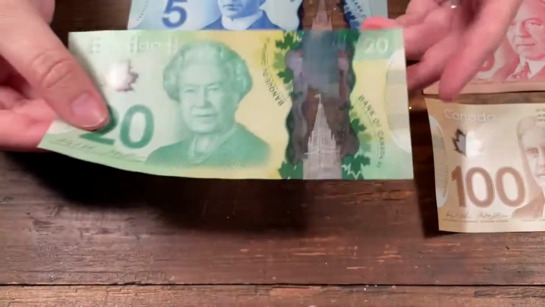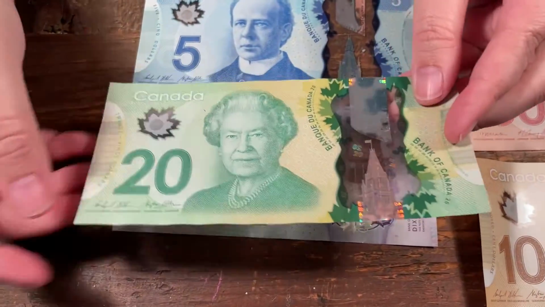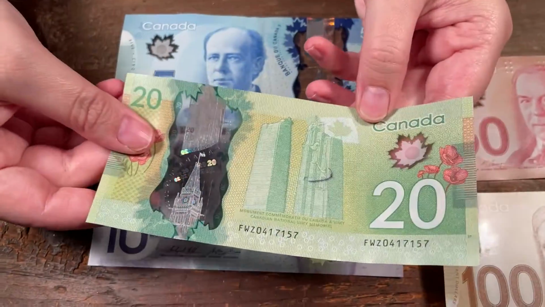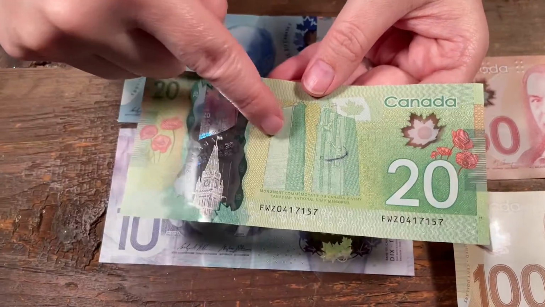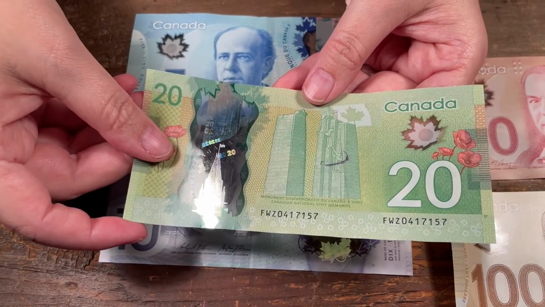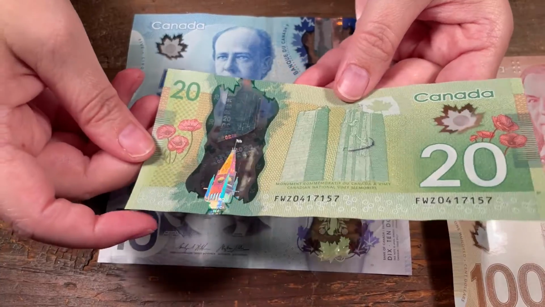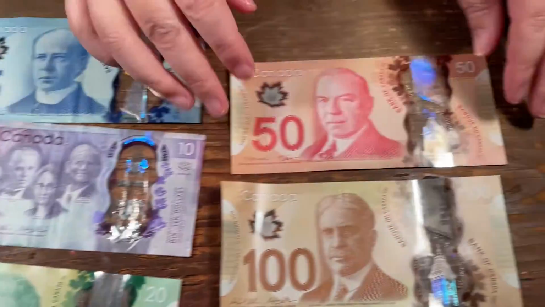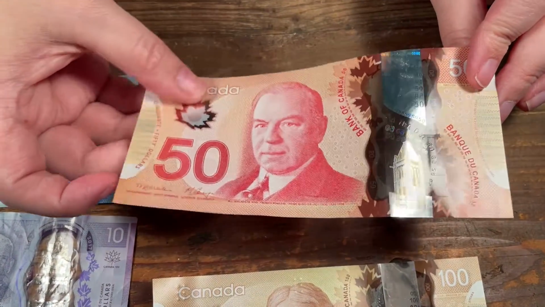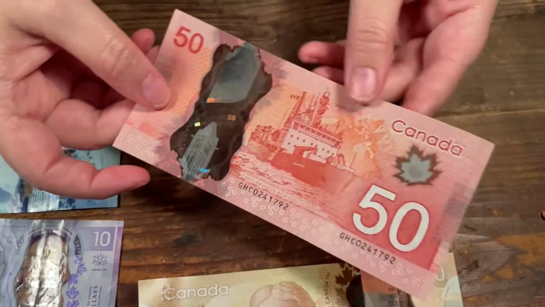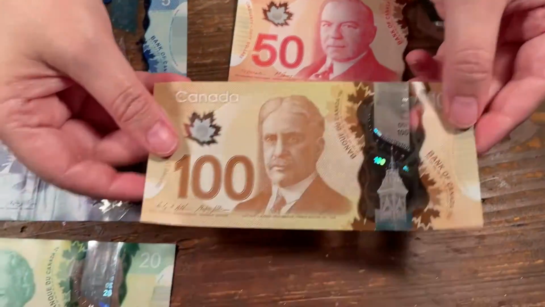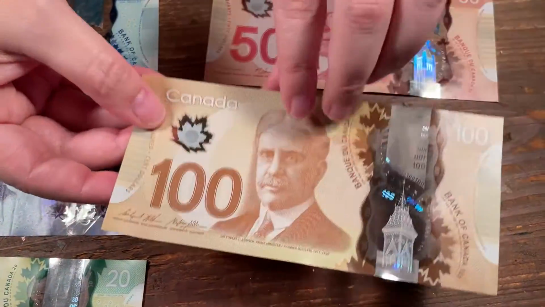Our $20 bill is green, and because we're part of the Commonwealth, we have the Queen on it. And then this is a monument from Vimy Memorial. Then we get into our 50, which is sort of a reddish pink. There you see the back. And then the 100, which is sort of a brown.